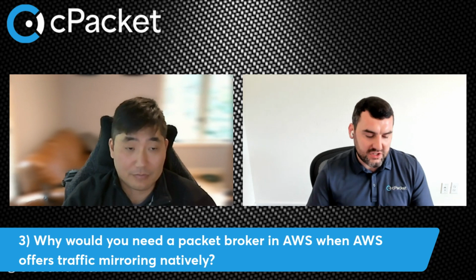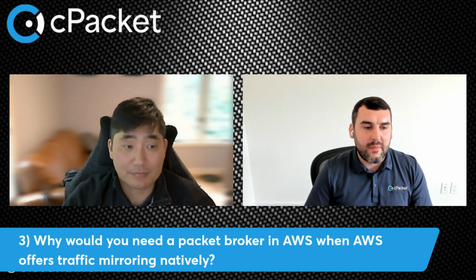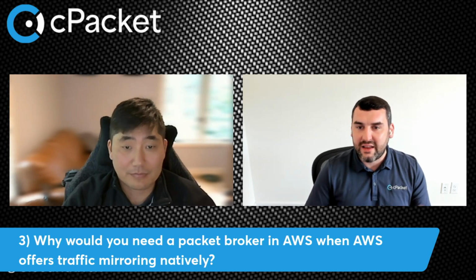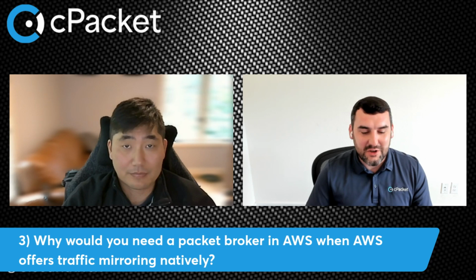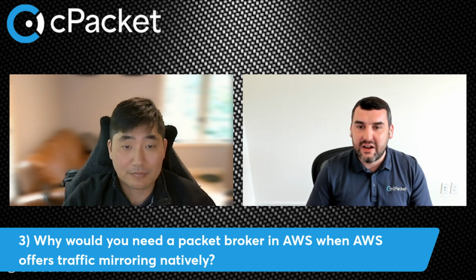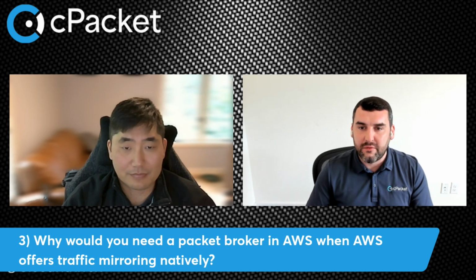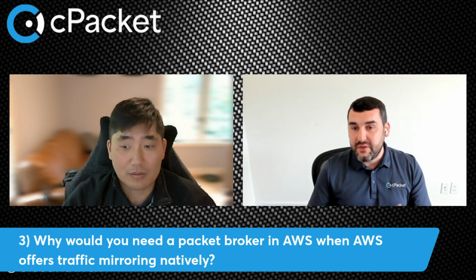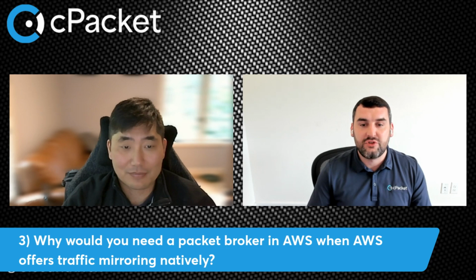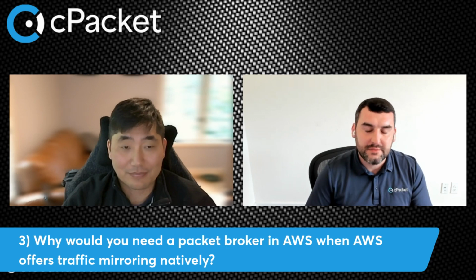So those are some of the basic benefits. Again, I also spoke on the fact that it's a best effort service, so you're not necessarily getting all the packets that you would get with an actual inline solution. So those are really the big benefits of why you would choose an actual packet broker or dedicated solution as opposed to the native services.